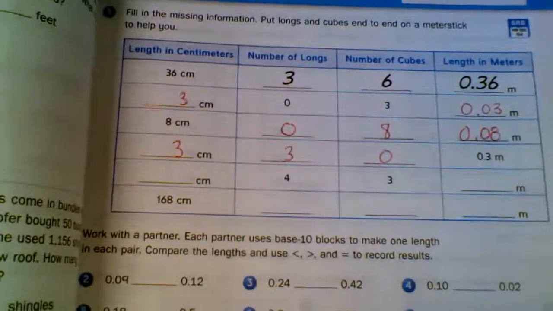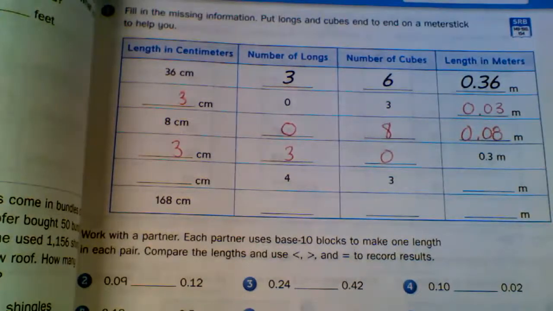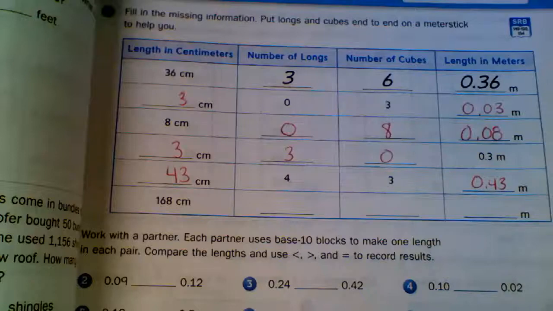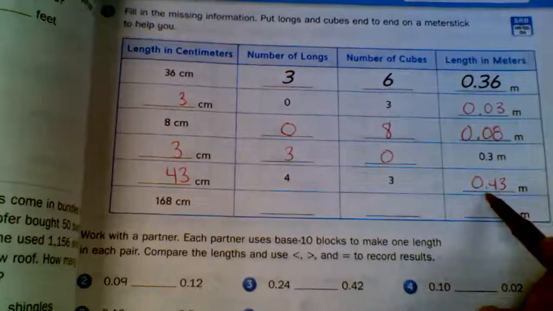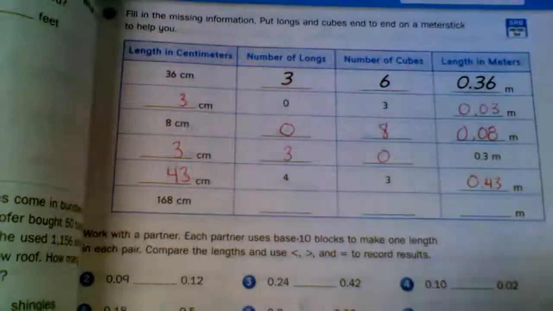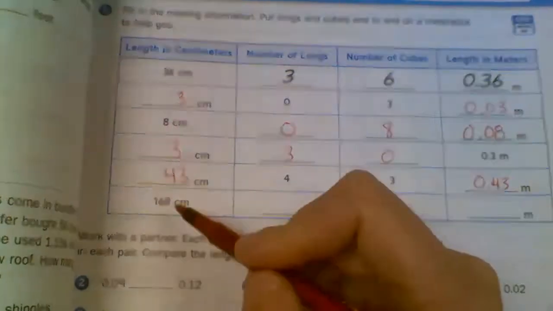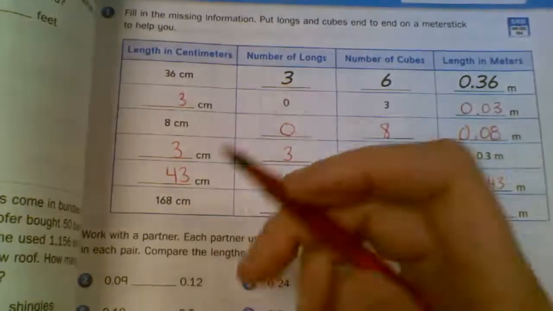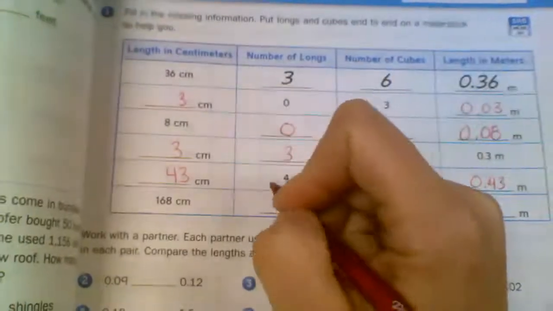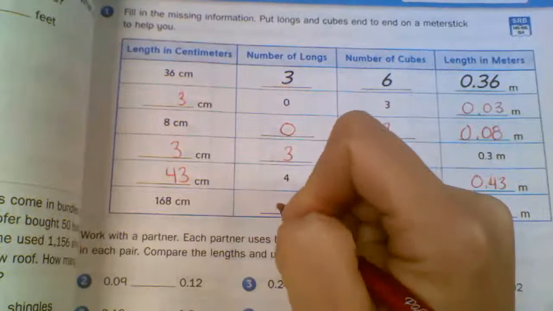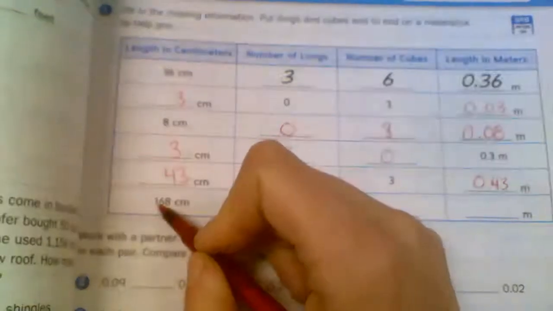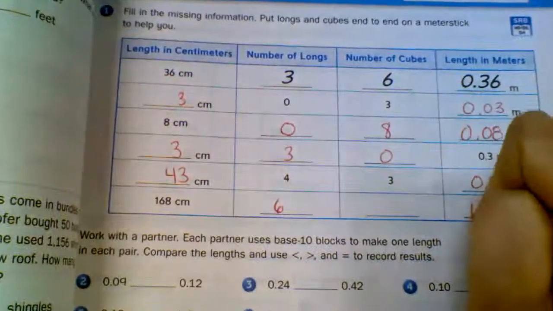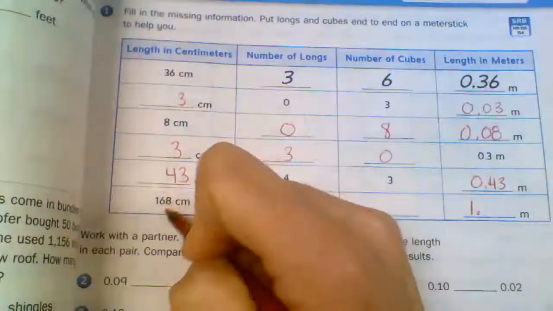Please pause the video and unpause when you are done. Okay, so 43 centimeters is the same as 43 hundredths of a meter. 168 centimeters. Oh my goodness. Well, we will have 16 longs, or actually, I'm just going to say 6 longs because 10 tenths, that's past a meter. So we got 1 point.